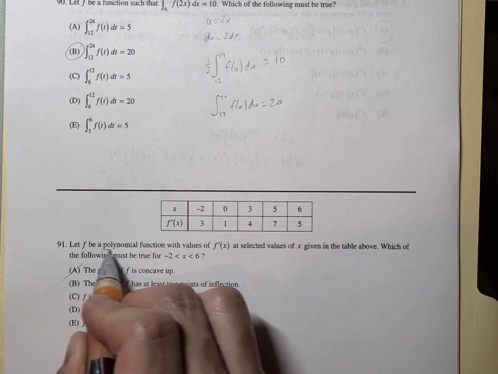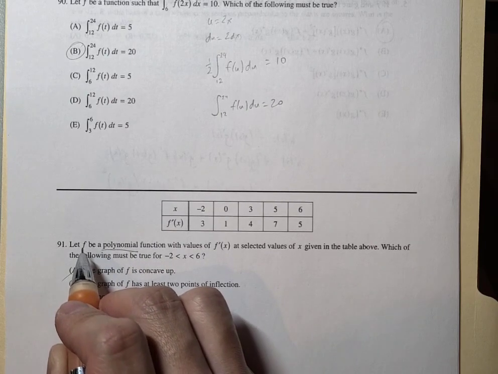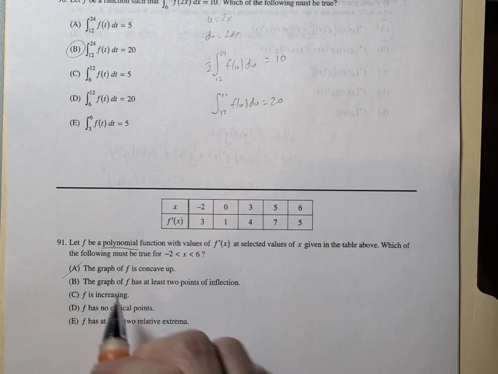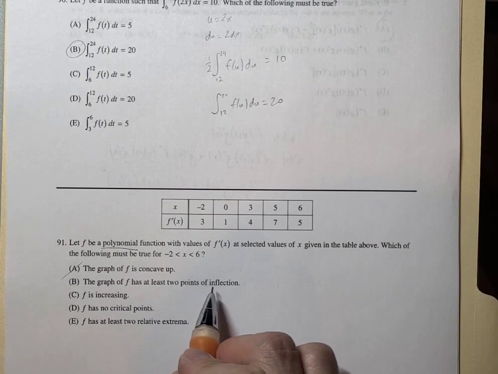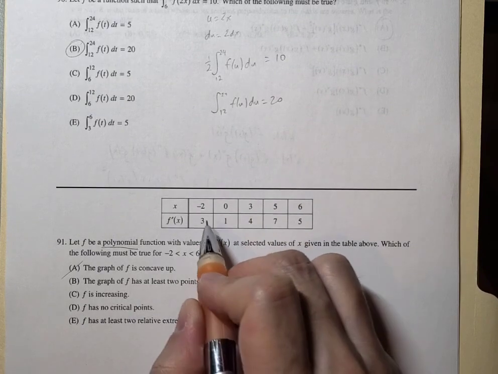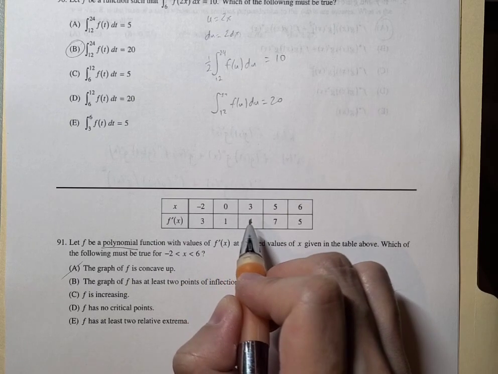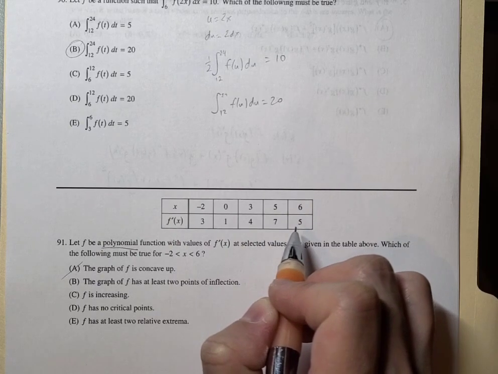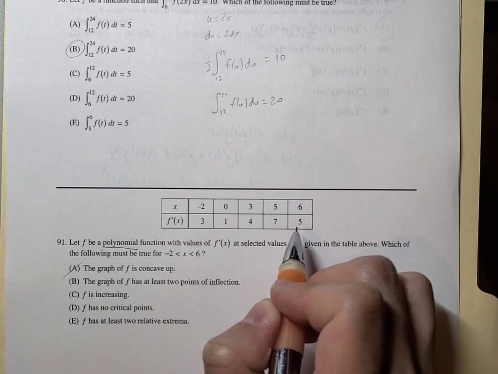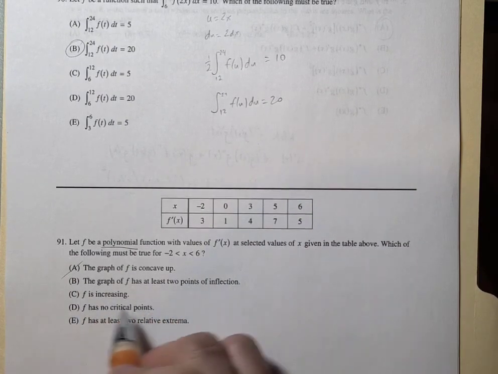By the way, this is a polynomial, so we know that f is continuous everywhere for all real numbers x. Okay, so that might be key also. The graph of f has at least 2 inflection points. Do we know that? Well, as I was saying earlier over here, the first derivative went from decreasing to increasing. Okay, and then over here it's still increasing, and then it looks like it decreased again. So the second derivative had changed signs twice, at least. So this seems to be true, so let's hold off on that.